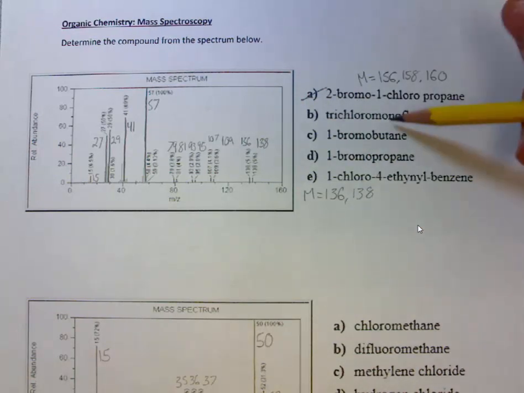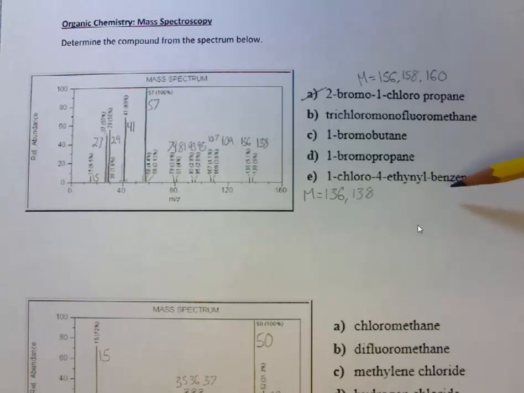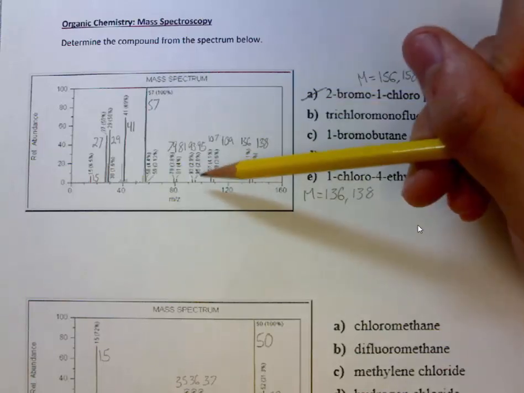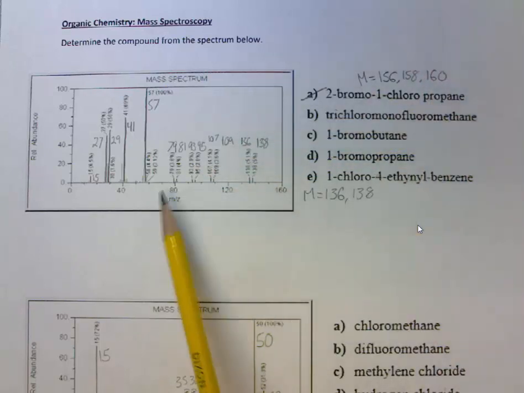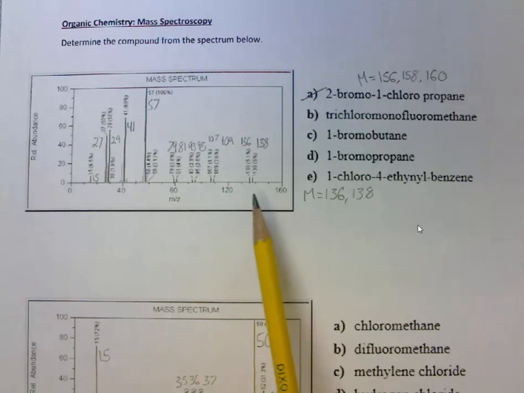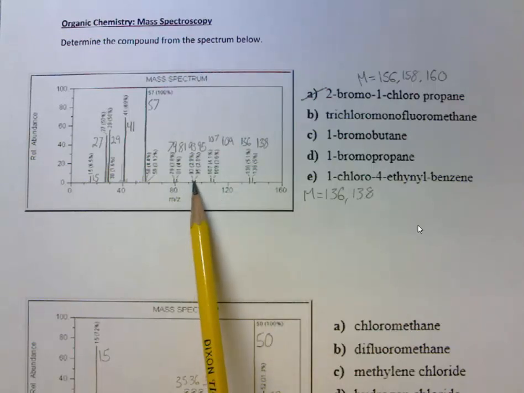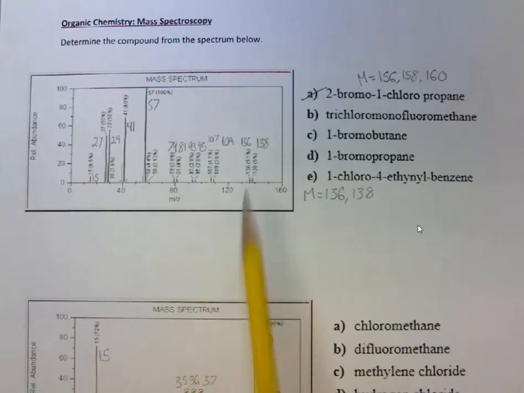For B and E, these both contain chlorine atoms. And looking at the spectra, we do not see the chlorine signature present. We see a 1-to-1 ratio of our M plus 2. Therefore, the compound cannot contain any chlorines.